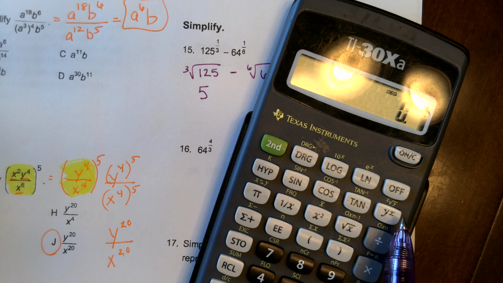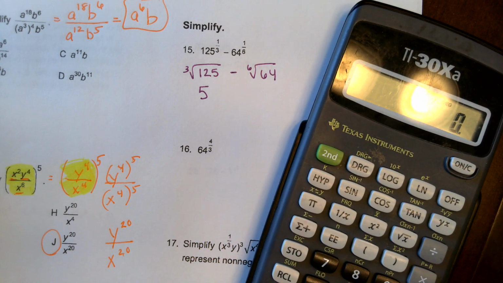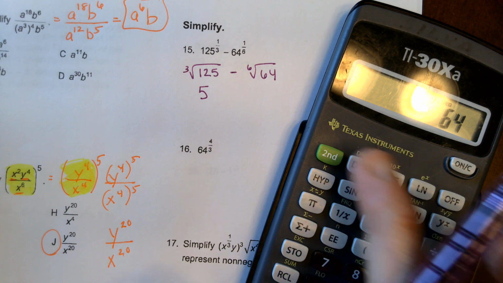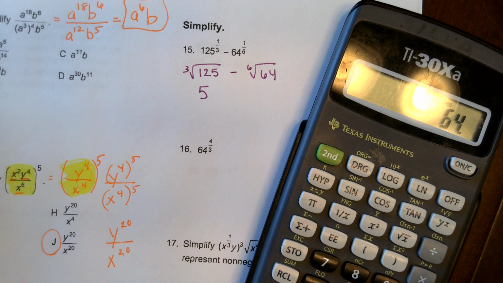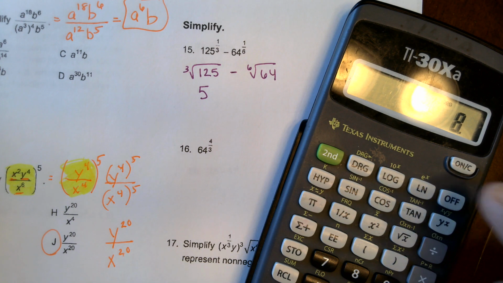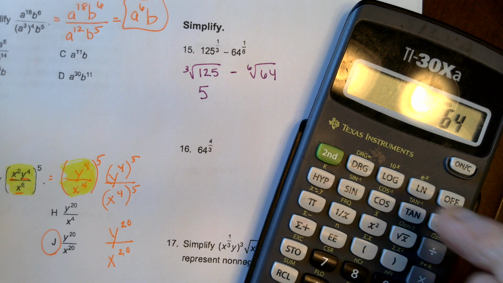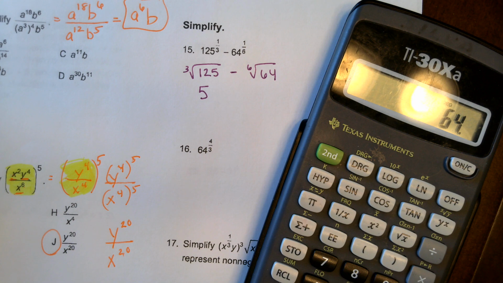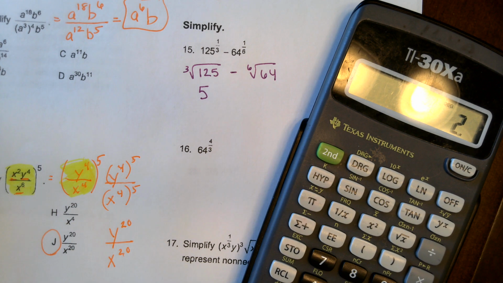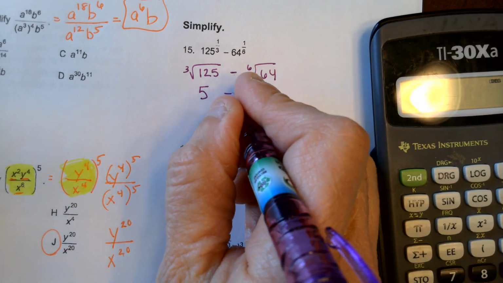I could also do the power of X. Let me see if this works. 64, and then that, and then 2. No, let's try this. 64, and that, and 6. Oh, hallelujah!